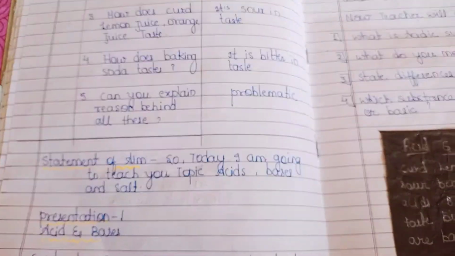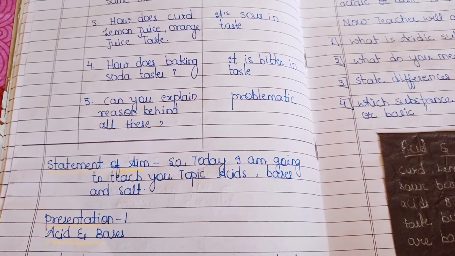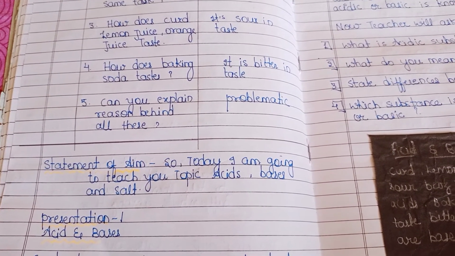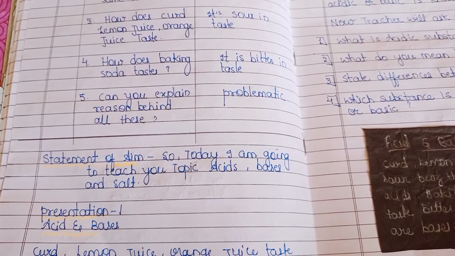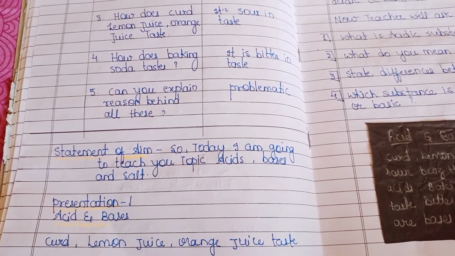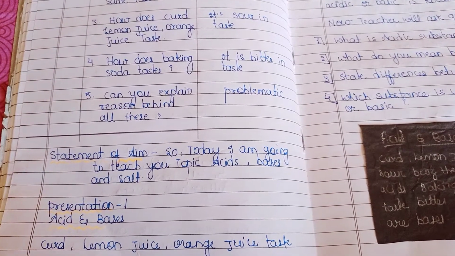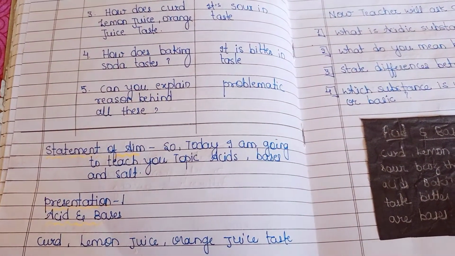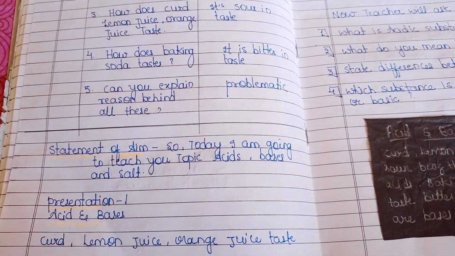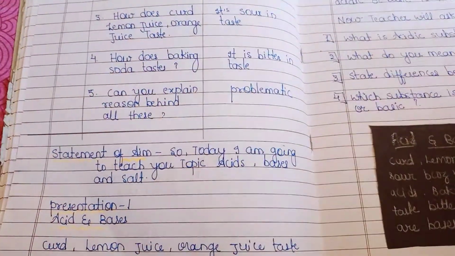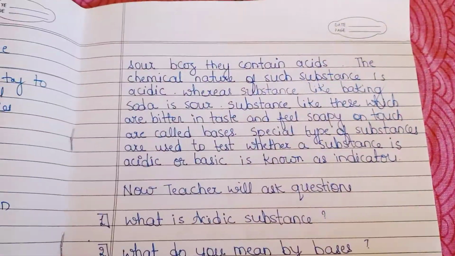Then statement of aim: we can say to students that today I am going to teach you the topic acid, bases and salt. After that, presentation. First we have to present our topic for like 4 to 5 minutes. Here we are going to explain everything to students, what is acid and what is bases. This is the way we have to explain to students. You can see I have written all this here.